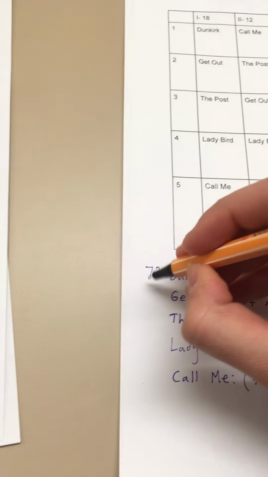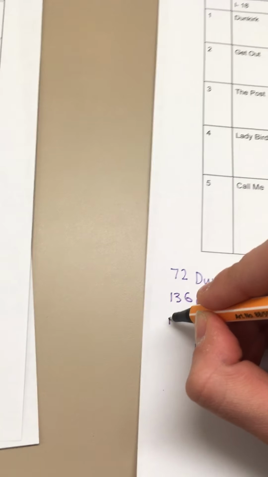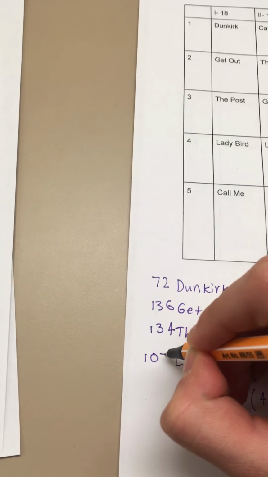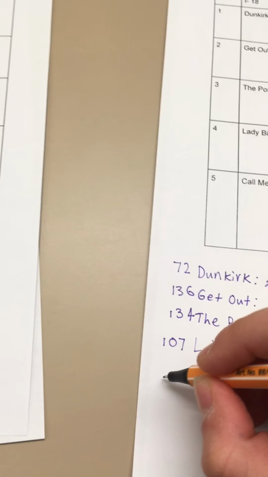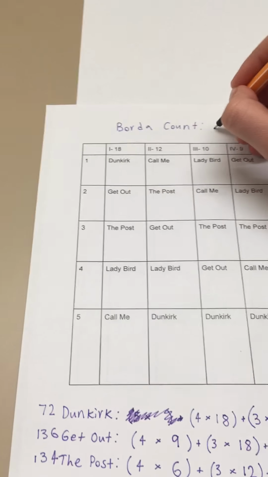Get Out got 136 points. The Post got 134 points. Lady Bird got 107 points. And Call Me By Your Name got 101 points. So when we do the Borda count method, Get Out wins.